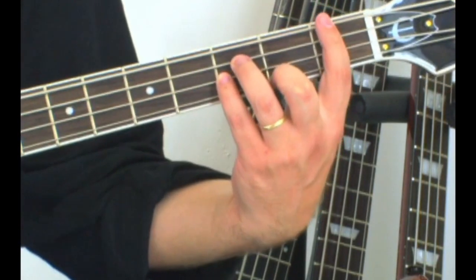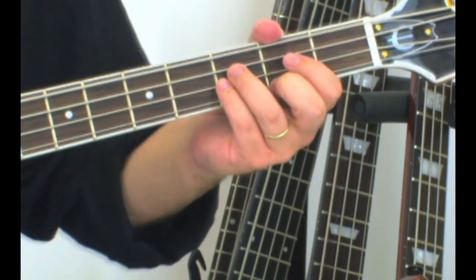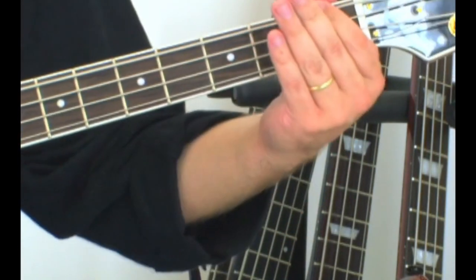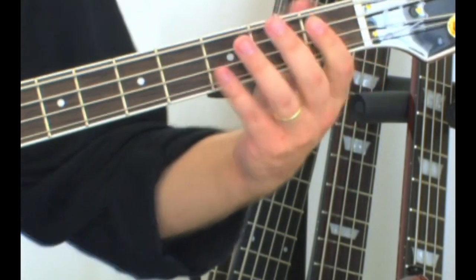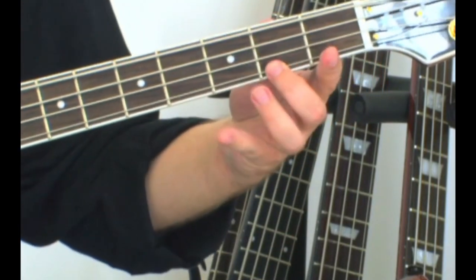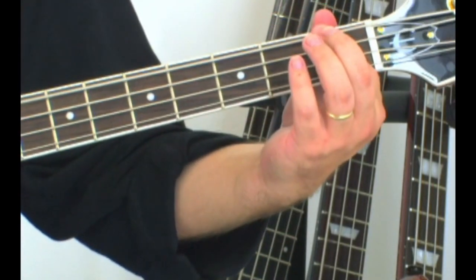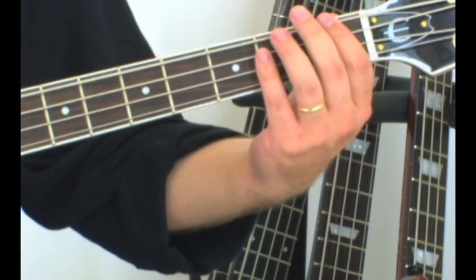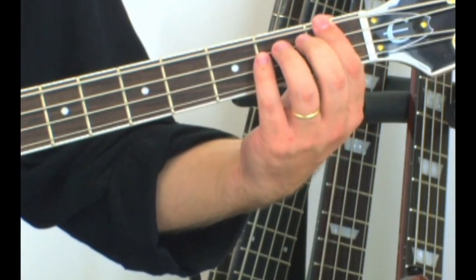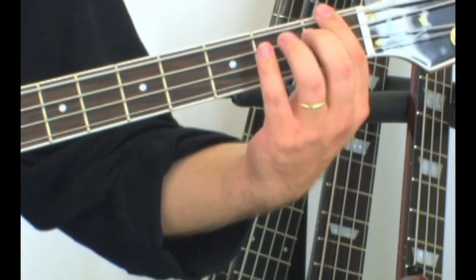Or, since the F chord is made up of the notes F, A, and C, try A Dorian over an F. Since C is part of the F chord, try C Locrian over an F.